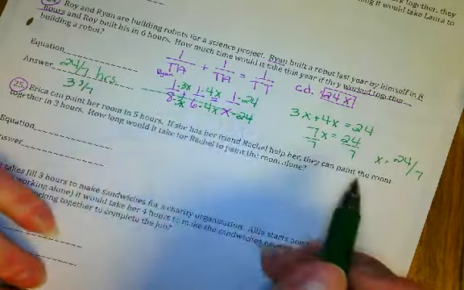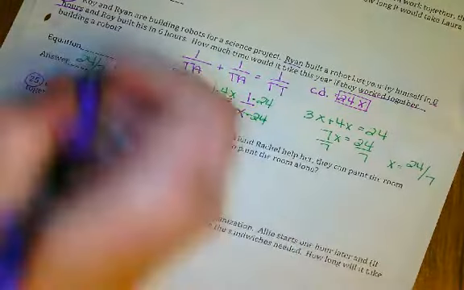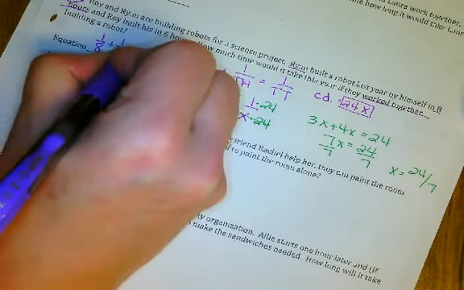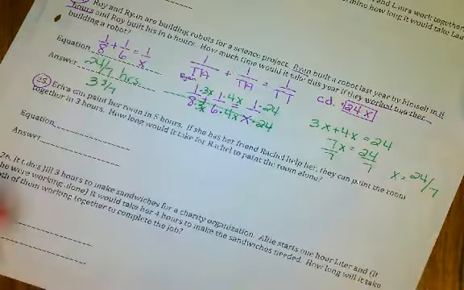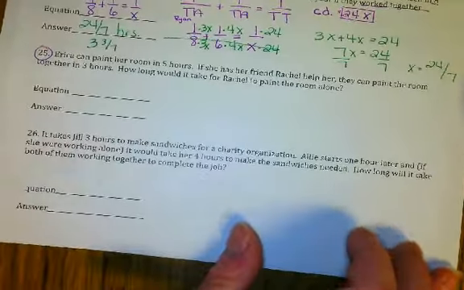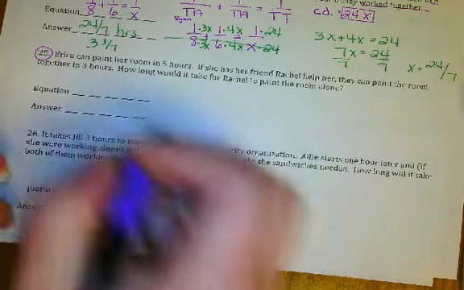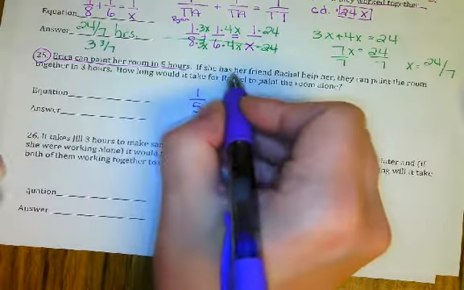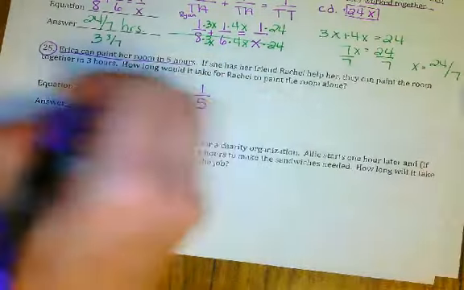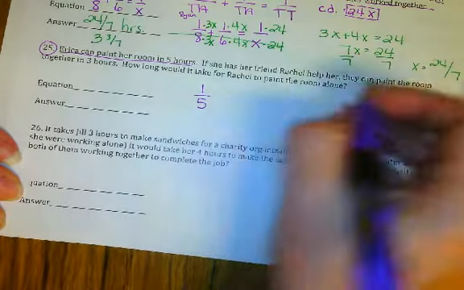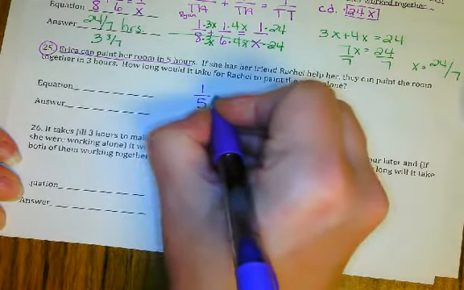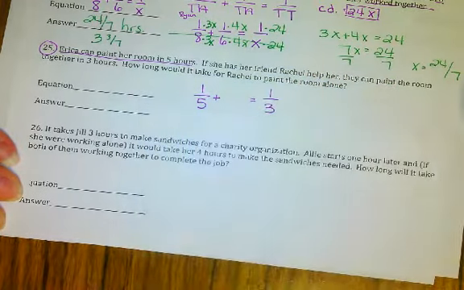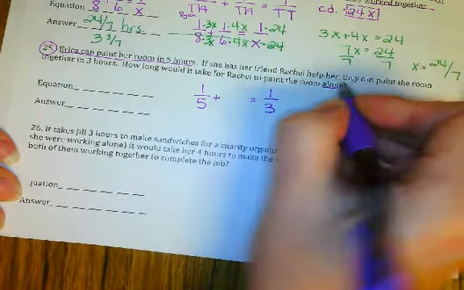Okay, as far as the equation, that's what I wrote in purple originally. So it would be 1 over 8 plus 1/6 equals 1 over x. Okay, on 25, it says Erica can paint her room in 5 hours. Okay, so that's alone. So 1 over 5. If she has her friend Rachel help her, they can paint the room together in 3 hours. Okay, well, if Rachel's helping her, that means that they're working together. So 1 over 3. How long would it take for Rachel to paint the room alone?